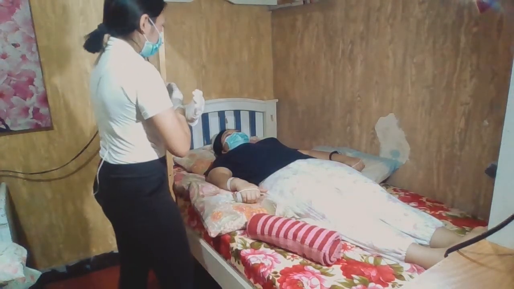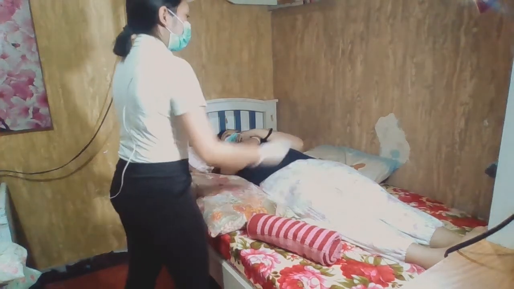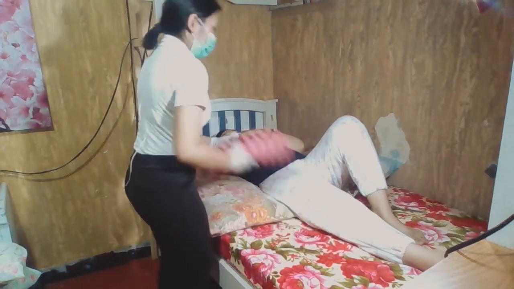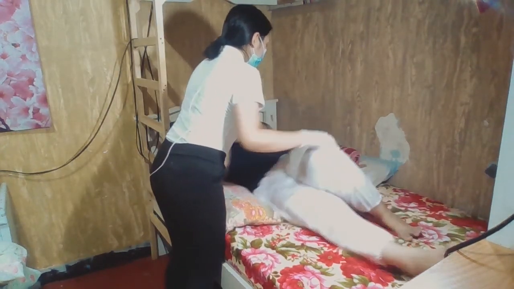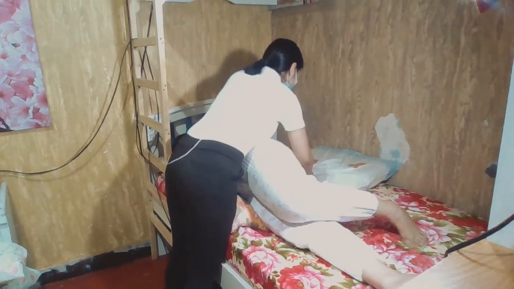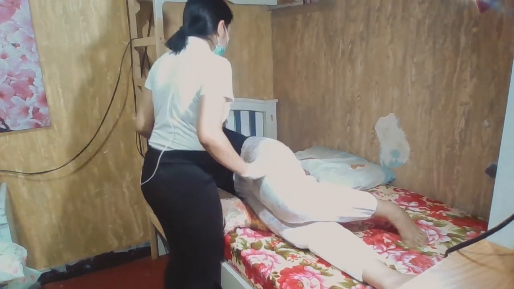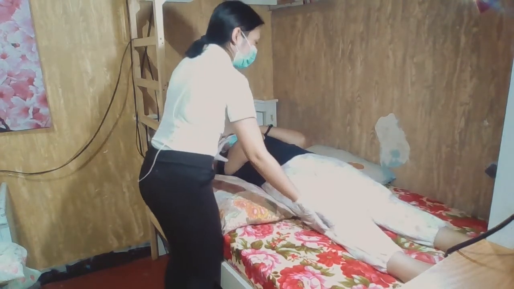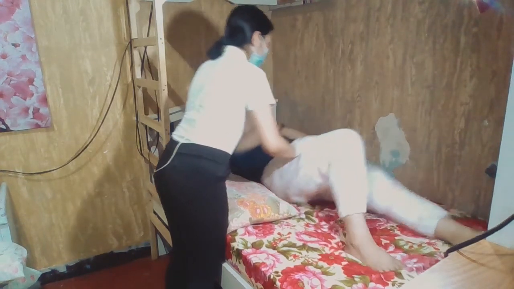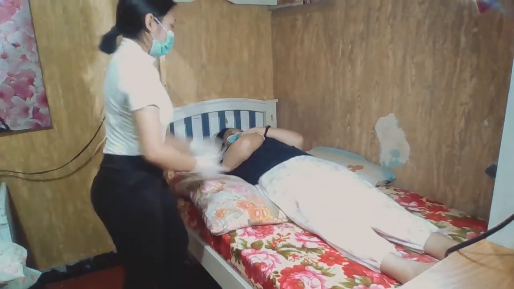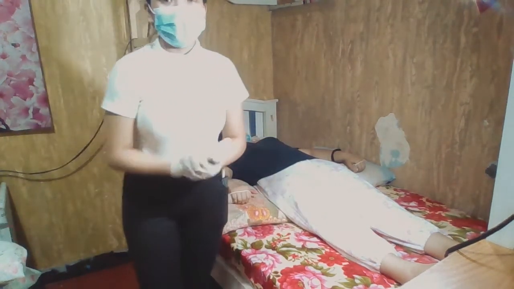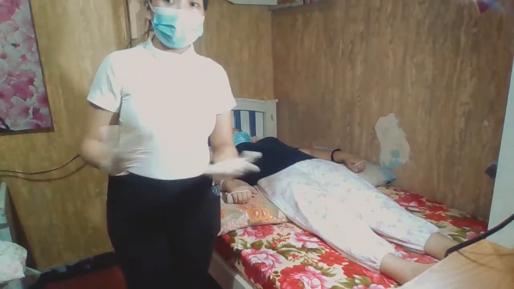Can I ask you to position your arms like this? And raise your left knee so I can easily turn you. On the count of 3, 1, 2, 3. Then back. On the other side, lift your left knee so I can. Now you can place it back. Now I have placed the rolled towel under her lumbar.